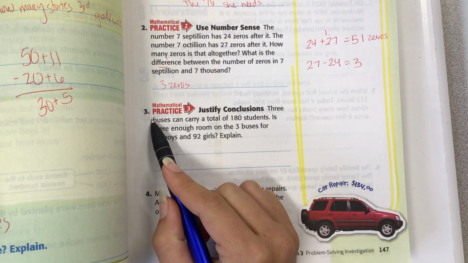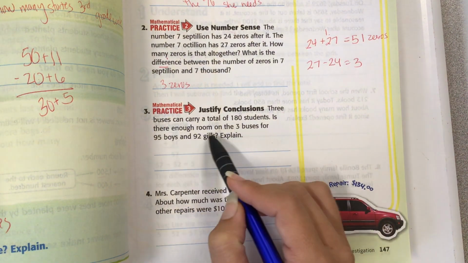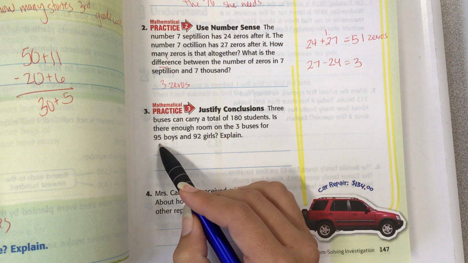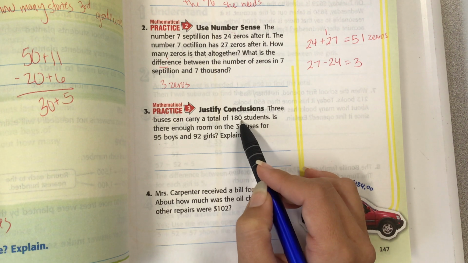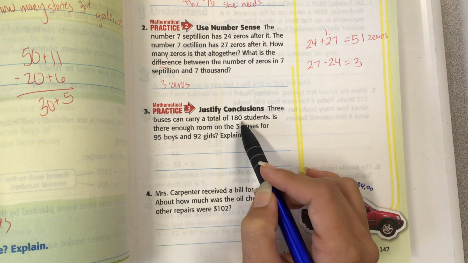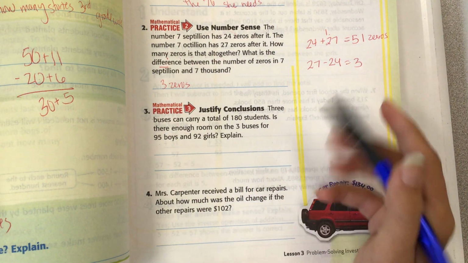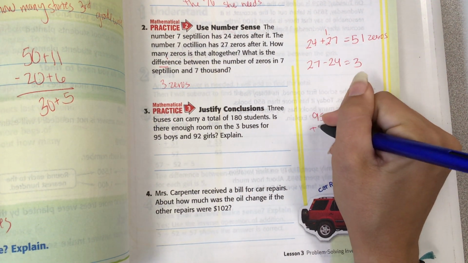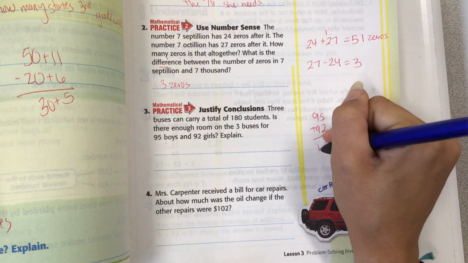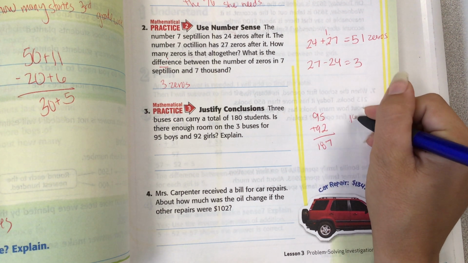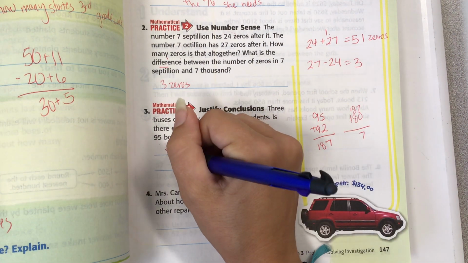Number 3, justify conclusions. 3 buses can carry a total of 180 students. Is there enough room on the 3 buses for 95 boys and 92 girls? So we need a total of 180 students. So this means we need an exact answer. We can't just estimate because with 95 boys and 92 girls, we have to make sure each has a seat. So 95 plus 92: 5 plus 2 is 7, 9 plus 9, or 90 plus 90 is 180. But the buses have 180 seats, and we need 187, so we're missing 7 seats. Not enough.